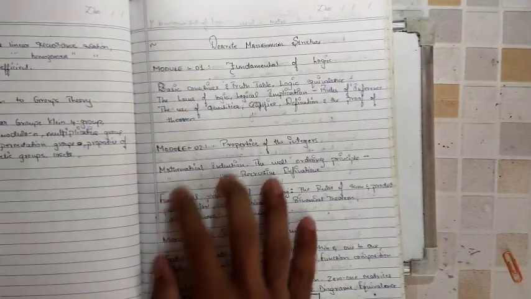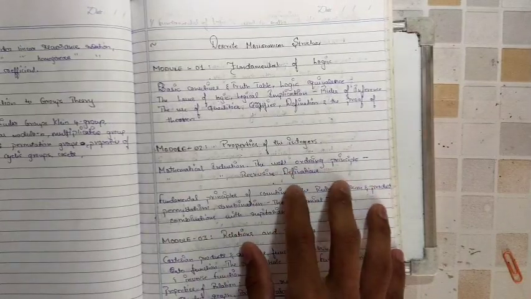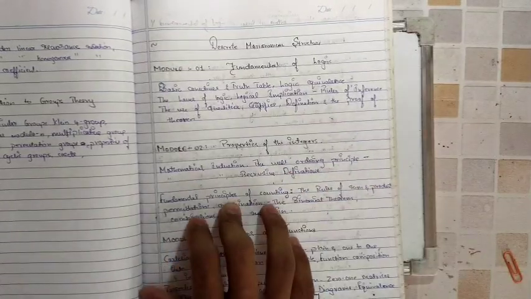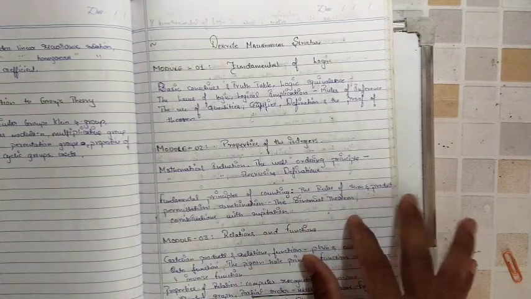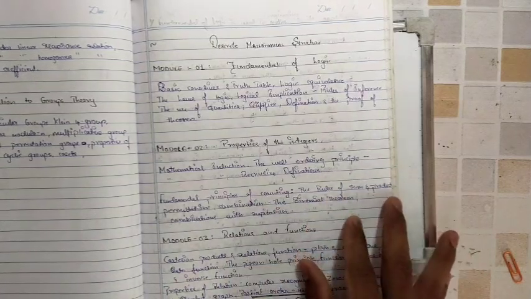Okay, so let us start with the second module of mathematics. Basically, the first thing you have is mathematical induction and recursive relation. Let me just look at the syllabus. You have mathematical induction, the well ordering principle, recursive definition, fundamental principles of counting, rules of sum and product, permutation, combination, binomial theorem, and combinations with repetitions.